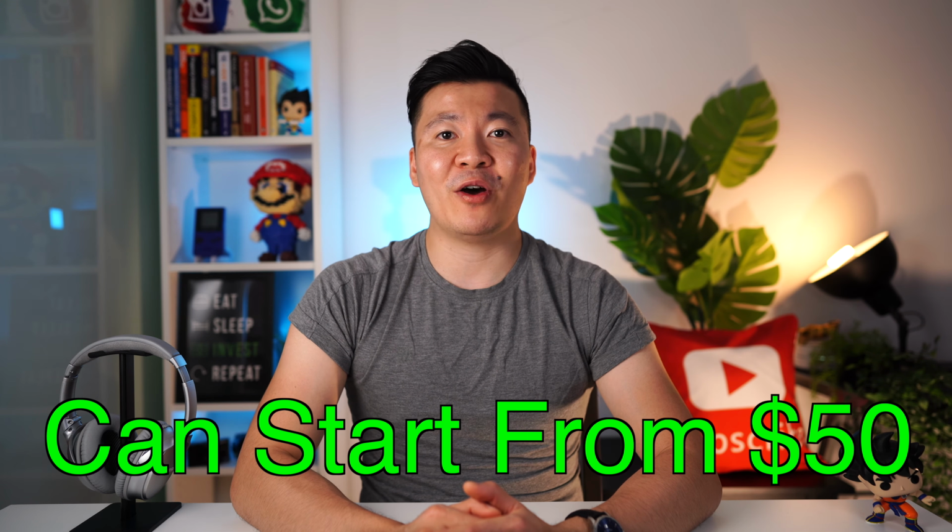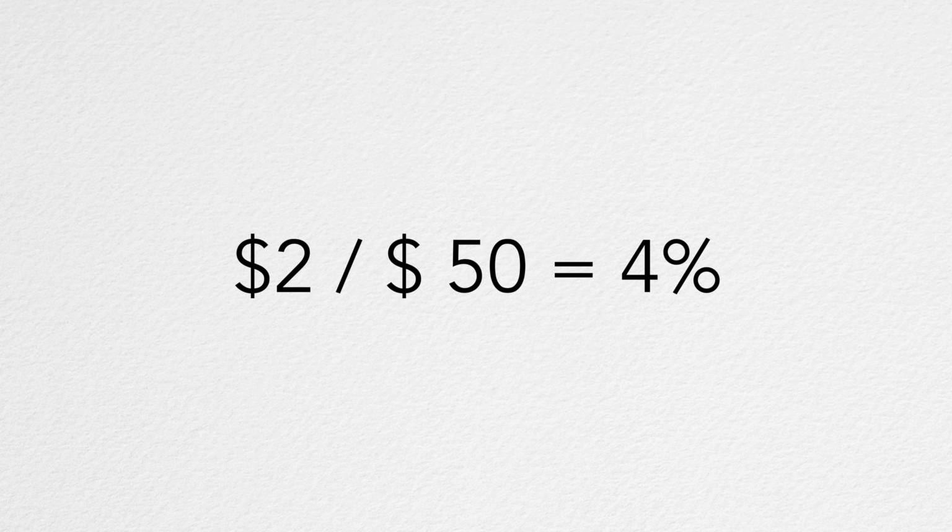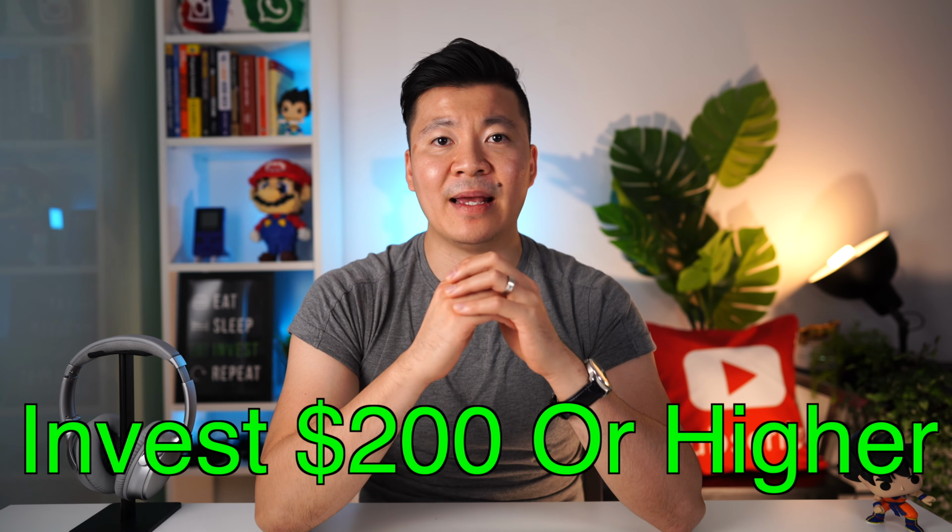in Australia. You can start investing from as little as $50, but to be honest, I would recommend saving up a bit more, otherwise those brokerage fees will start eating into your investments. Paying $2 brokerage for a $50 trade means you're paying 4% of the total investment. This means your investment would have to perform very well just to make up that 4%. Instead, I would aim to only pay a maximum of 1% brokerage for each trade. So since the brokerage is $2, try to buy at least $200 or higher.